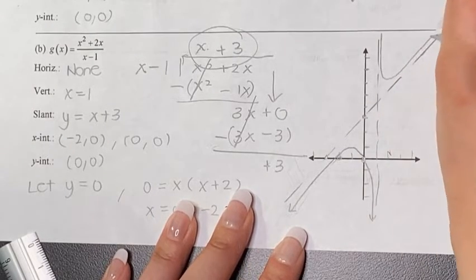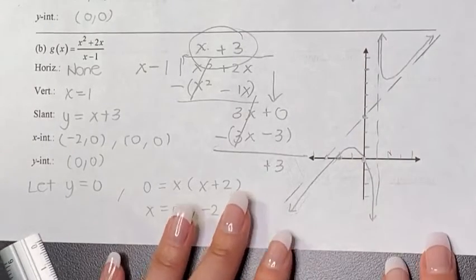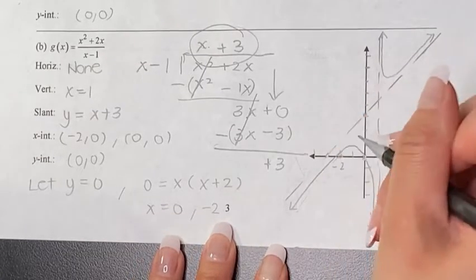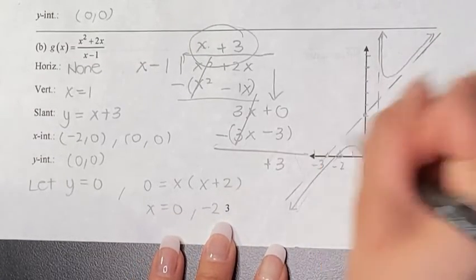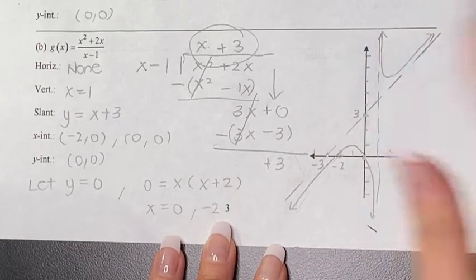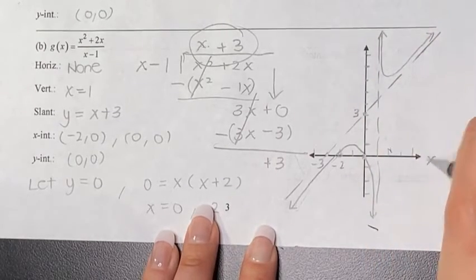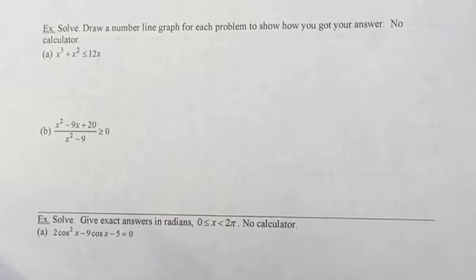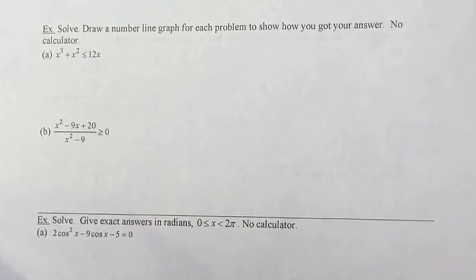It would be over here, and that would be enough for this one. Obviously, you can put the -2 here, the -3 if you want. That's not required, but it makes things a little bit more clear. And that's it for this page. Now for these two problems, again, this should take you back to Algebra 2.